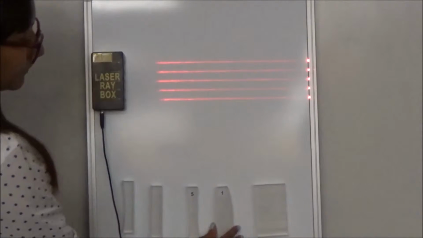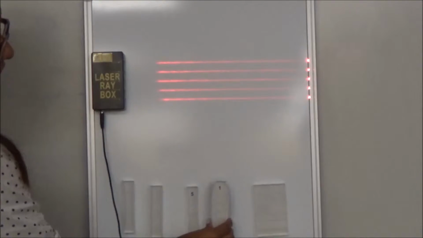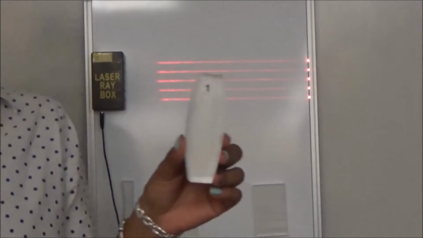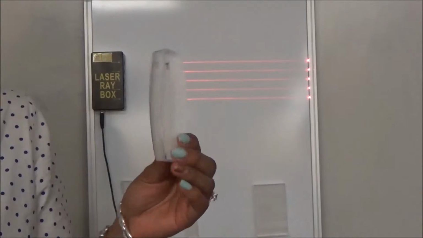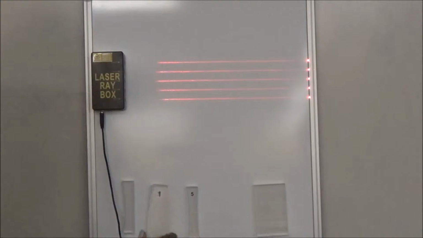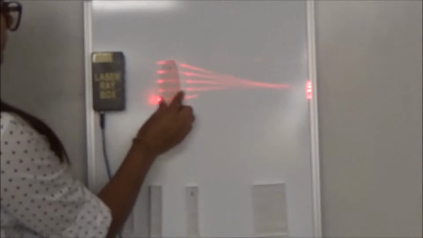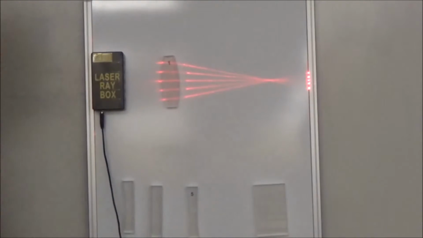Now we're going to use a double convex lens. It has a positive curve on both sides. That's why we call it a double convex. And we're going to put that at the beginning of the beam. Right there, a little higher, and that's it. There we go. We'll get the lights so that we can show you this.